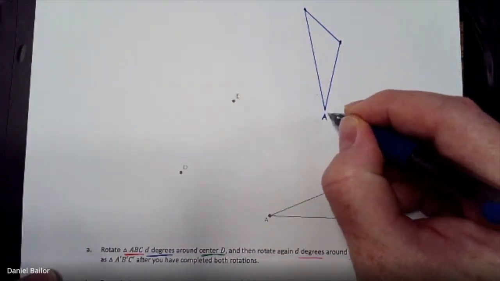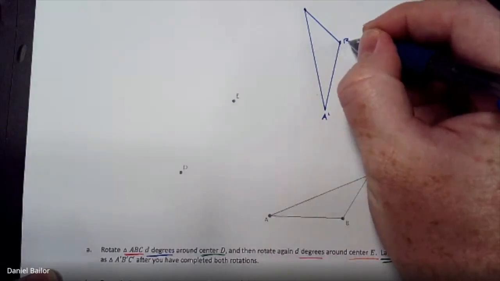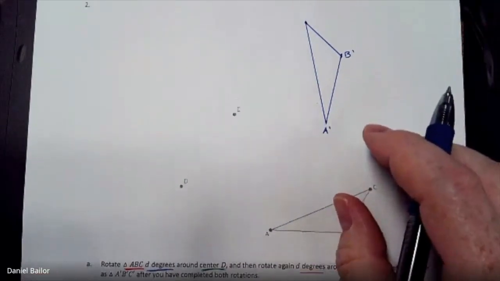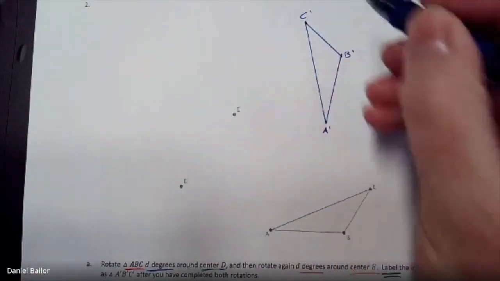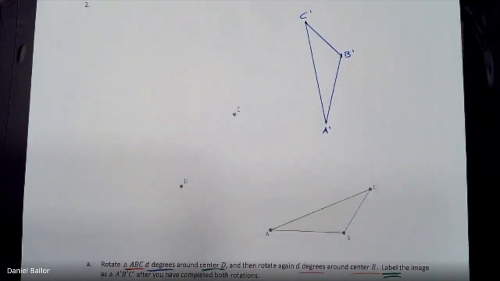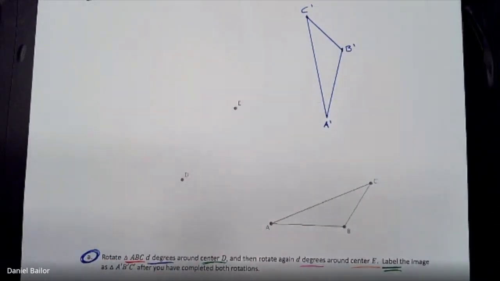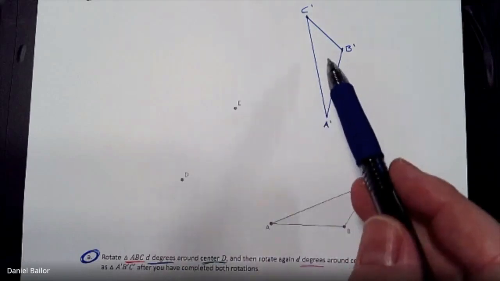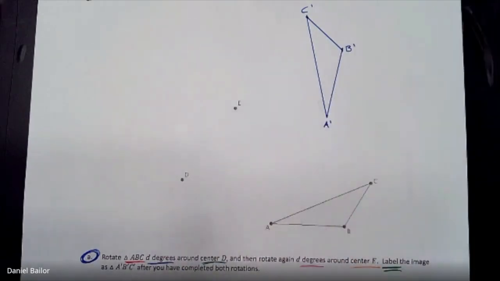Let's not forget to label. This is going to be A prime. This point is B prime. And up here is C prime. And that's what they wanted us to do for letter A. We rotated around D, then we rotated around E, and then we labeled. Done with that first section.